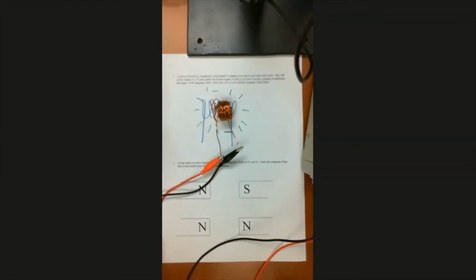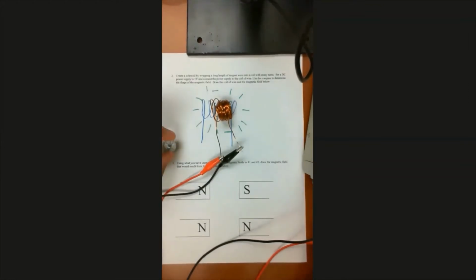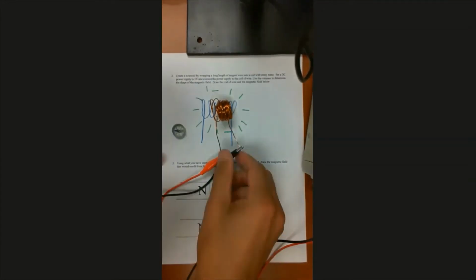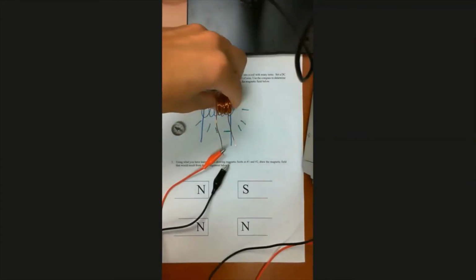All right. And if I needed to, I could crank up the voltage a little bit more. I'm going to unplug the coil so that I can crank up the voltage just a little bit more.